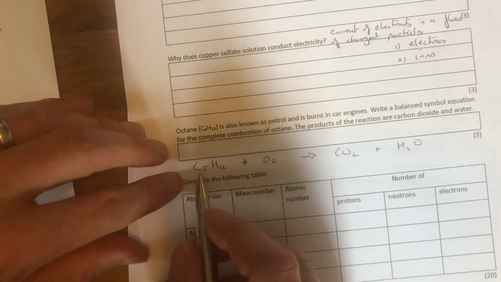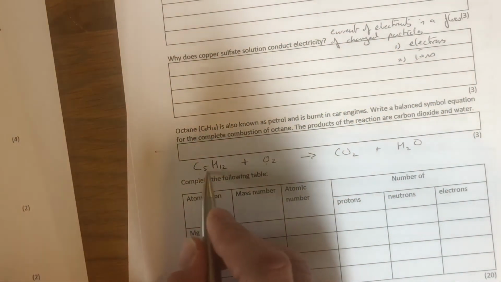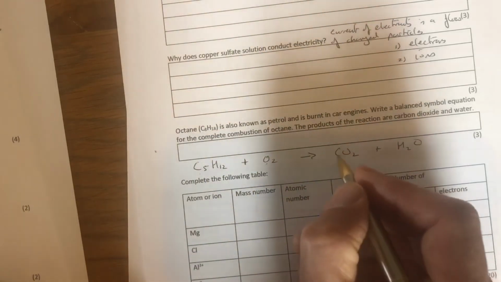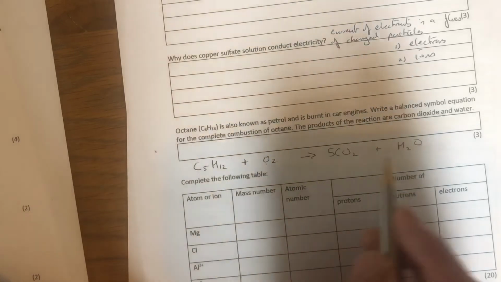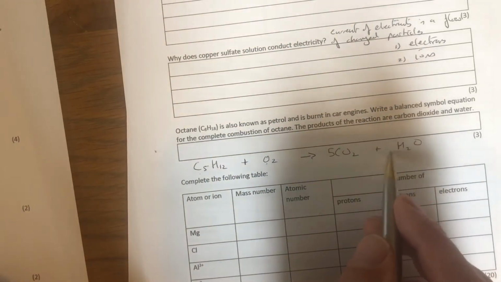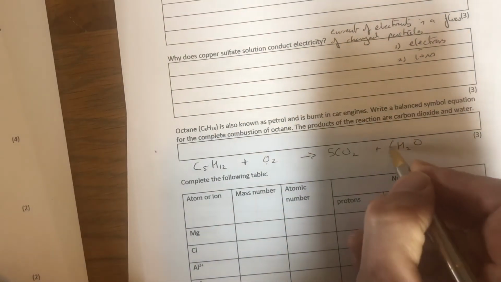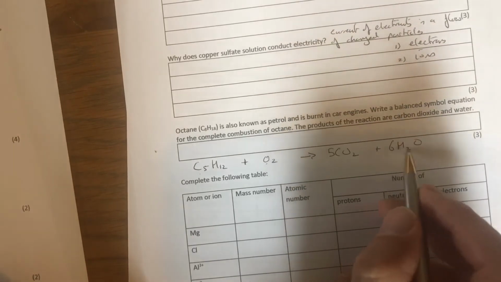Next is balance it. So start with the carbon maybe. There's 5 carbons on the left, so we need 5 carbons on the right. Let's put 5 before the carbon dioxide. There's 12 hydrogens there. Well, there's 2 there. So what number times 2 makes 12? Answer 6. 6 times 2 makes 12. Put a big 6 in.